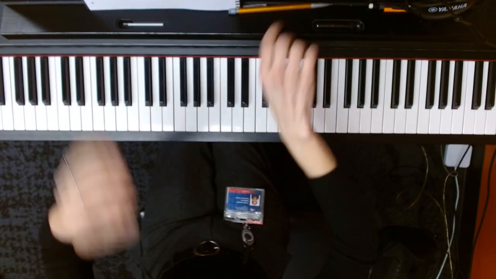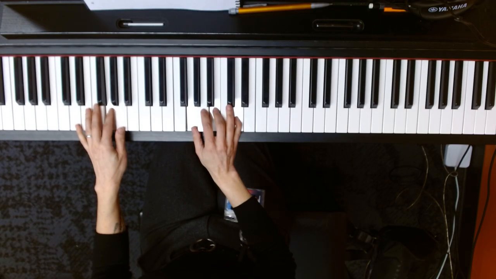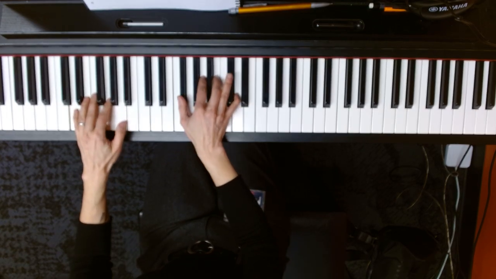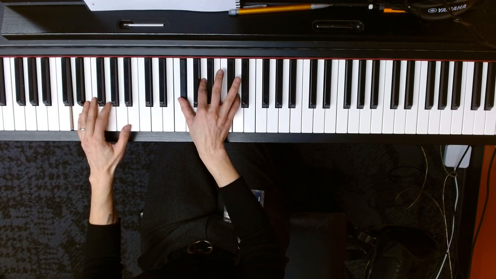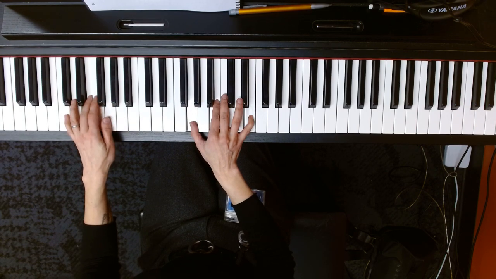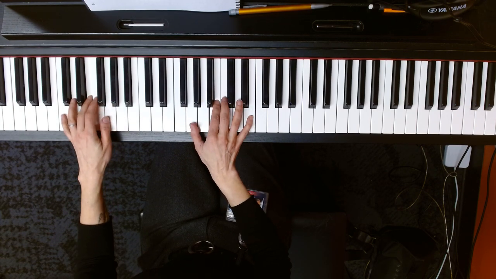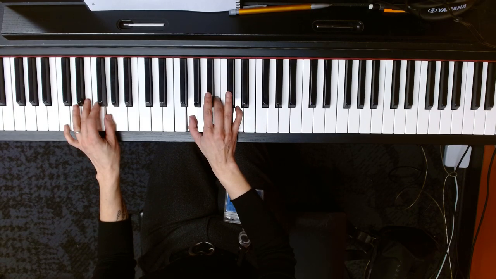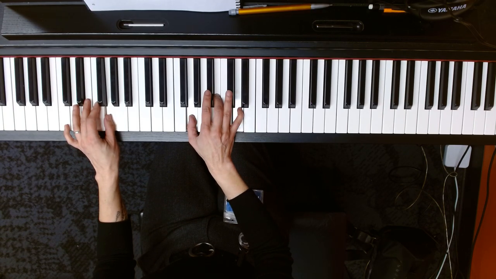So here we have G in root. D with F sharp on the bottom. Everything moves up to E minor with the G on the bottom. And then C with the G on the bottom. Let's chunk it. Ready. And 3 chords. 2, 3, and D.